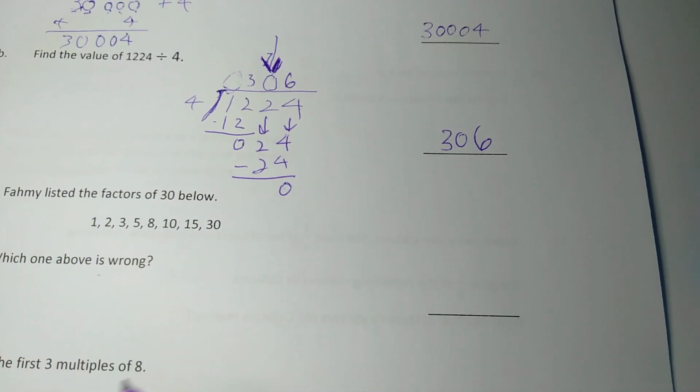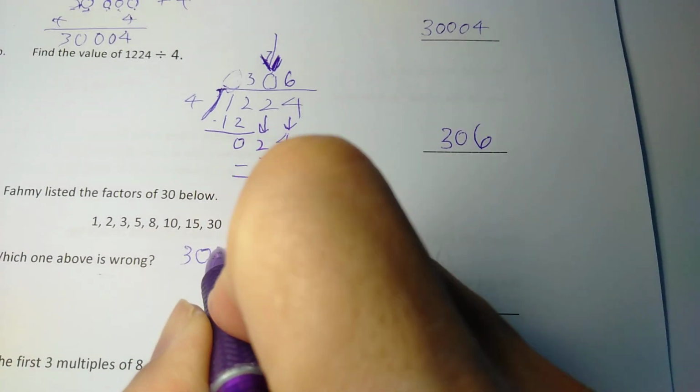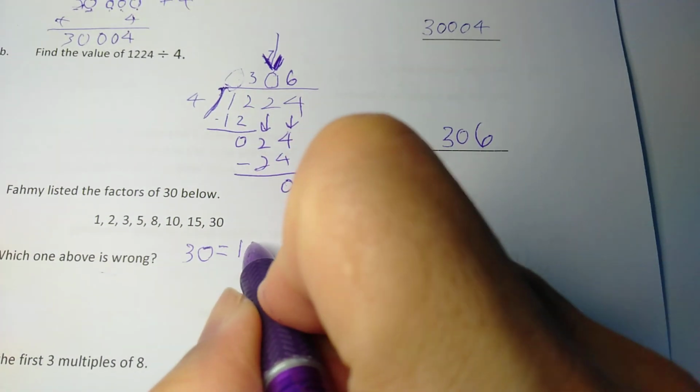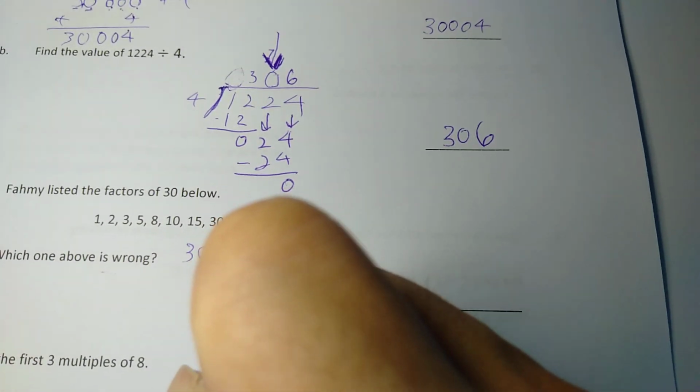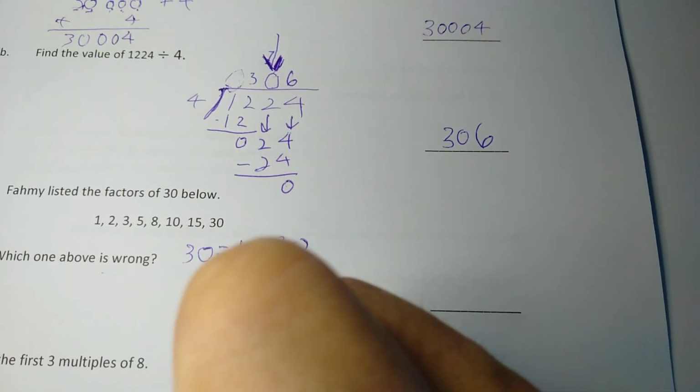Next one. Fahmi listed the factors of 30 below. Which of the above is wrong? Factors of 30 means what are numbers that multiply gives 30. So 1 times 30 is 30. 2 times 15 is 30. 3 times 10 is 30.